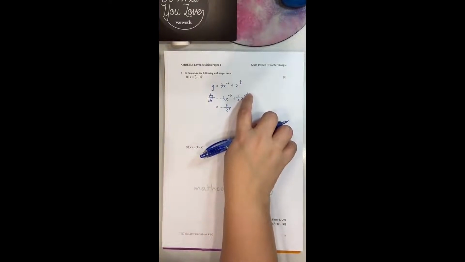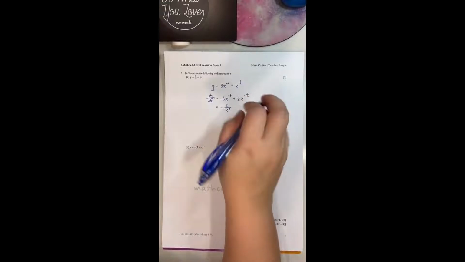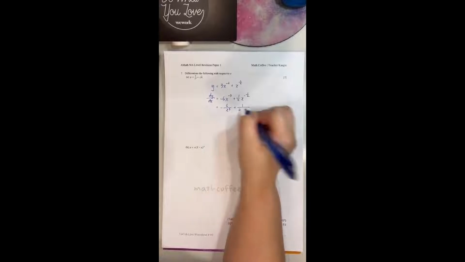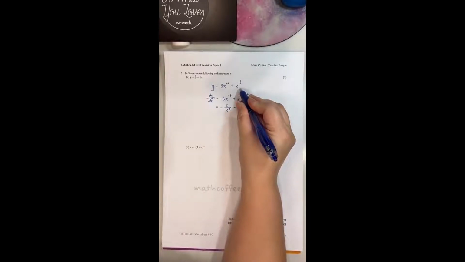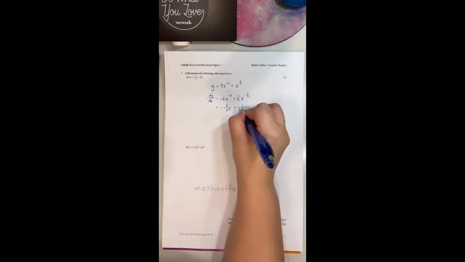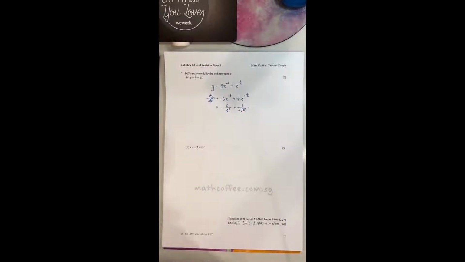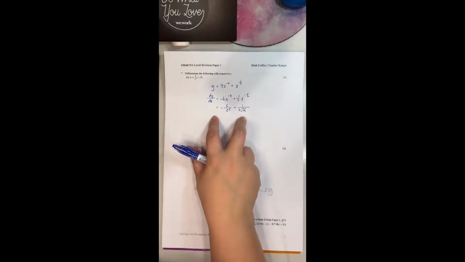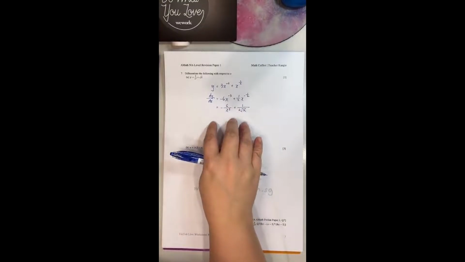So now this one. I need to simplify. This is negative. So this is square root x. So I will write it as plus 1 over 2. This one is actually at the top, right? So I bring it down. So it becomes square root x. Okay, so this is how you do simple differentiation. This is the most simple differentiation.